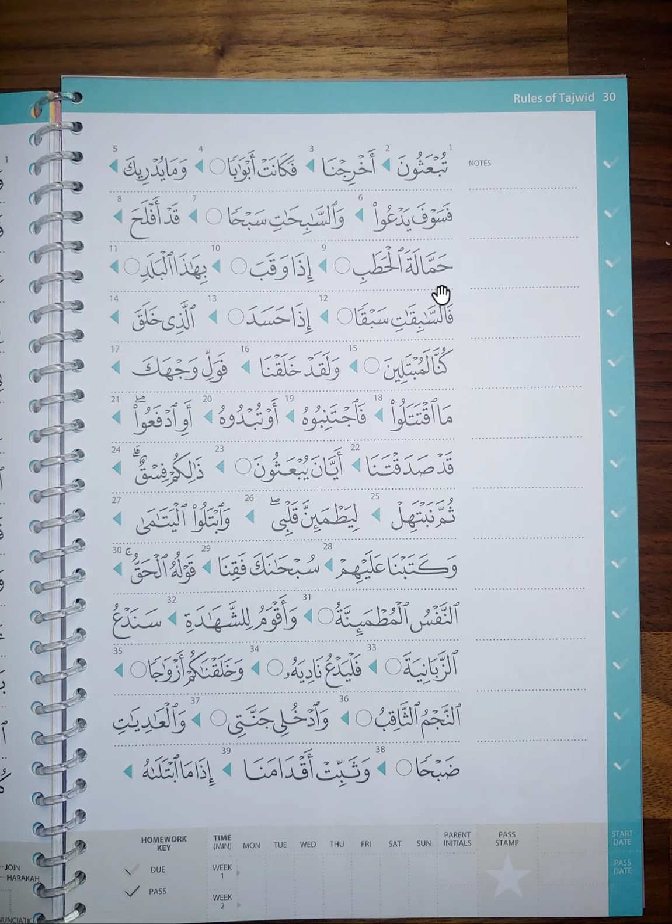Let's come back to number 8. Can you spot the rules in this example? Okay, well done. I hope you spotted the rules. Why? Because there are 2 rules in this example. First we have here mim mushaddada gunna.